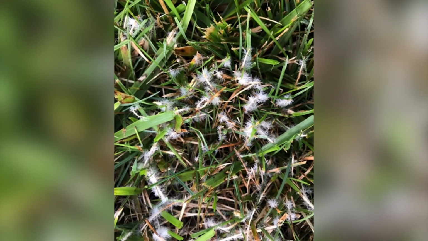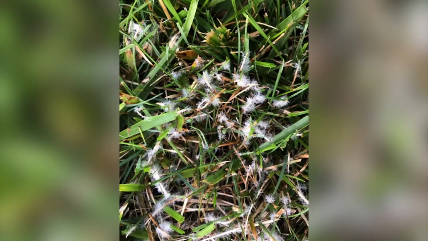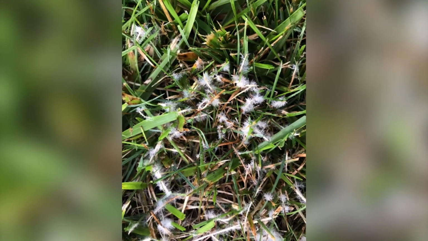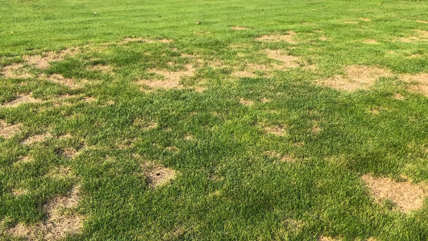Heat and humidity contribute to the development of brown patch. As the weather cools, lawns may recover naturally from the disease, but you can also minimize damage by watering and fertilizing correctly. Another patch disease that causes brown spots is summer patch.